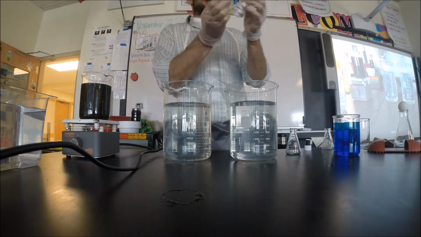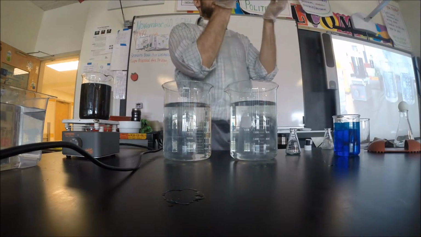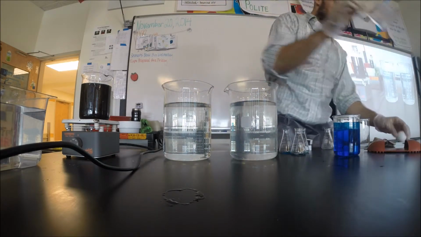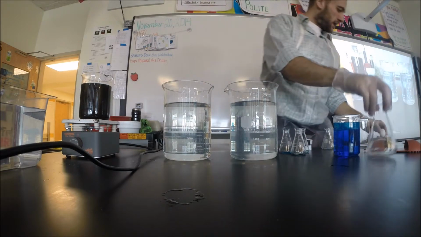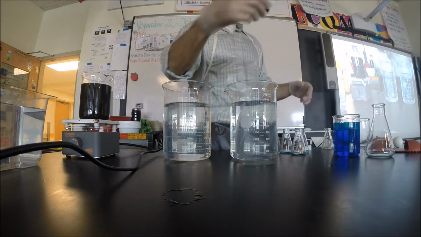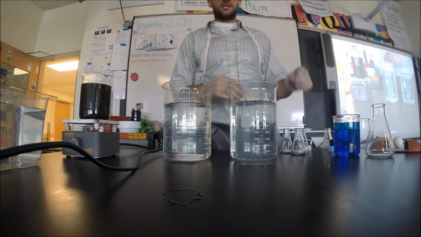I switched out the jars for these tiny little flasks. These are for very small scientists, whereas this one's for medium-sized scientists. And then last but not least, I have the stoppers. So these are just little rubber plugs that will go on the top so the water doesn't escape as I drop it.